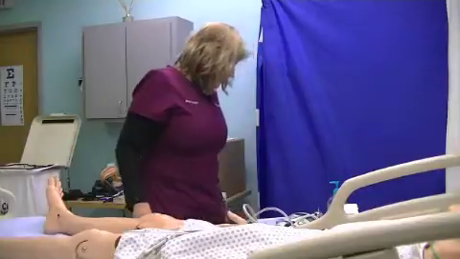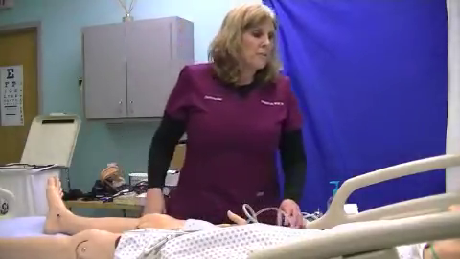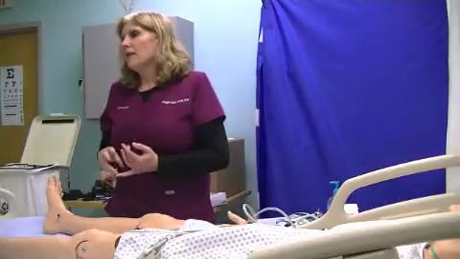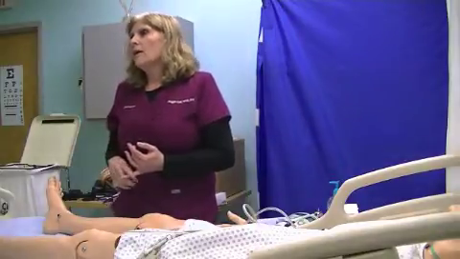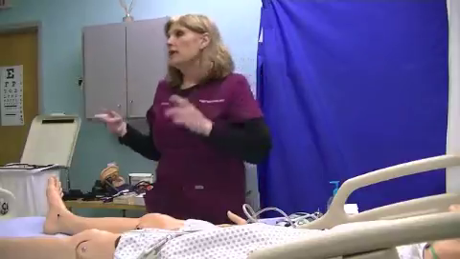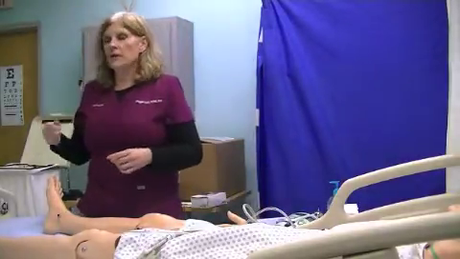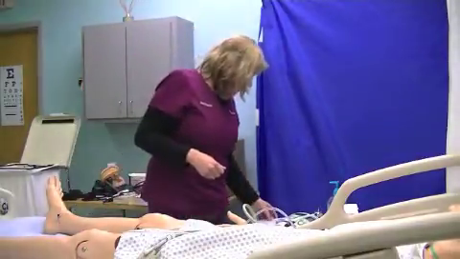Also, if I'm going to take a rectal temperature, I want to make sure the patient has not had hemorrhoids or any rectal surgery or any bleeding or any impacted stool, because if I try to do that, I'm going to be reading the temperature of the stool if I put the rectal thermometer in that area. So I want to make sure I don't do that.